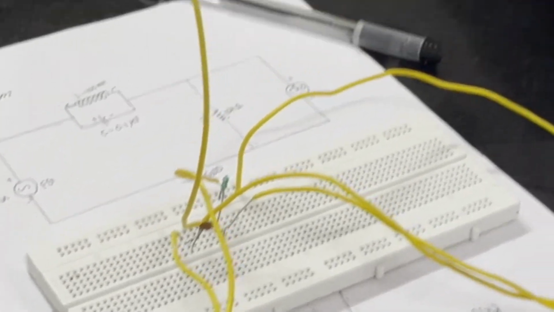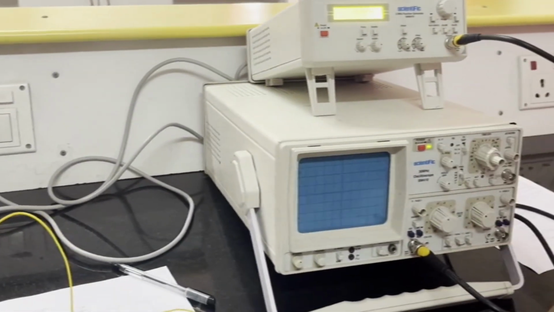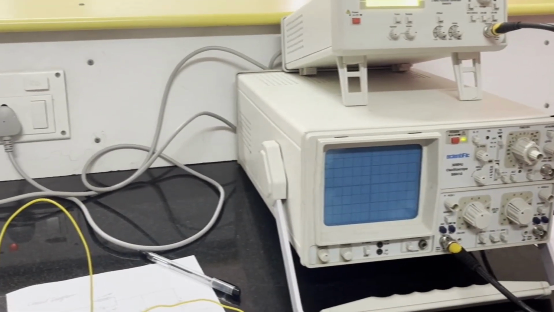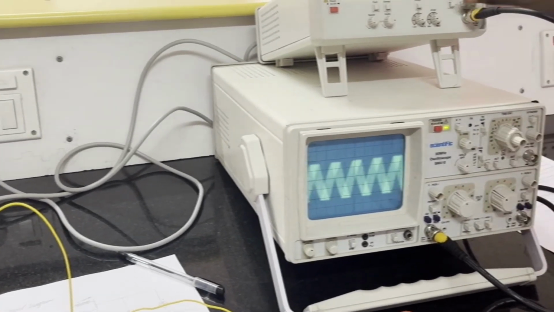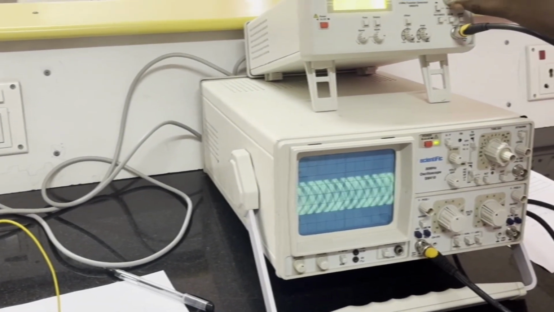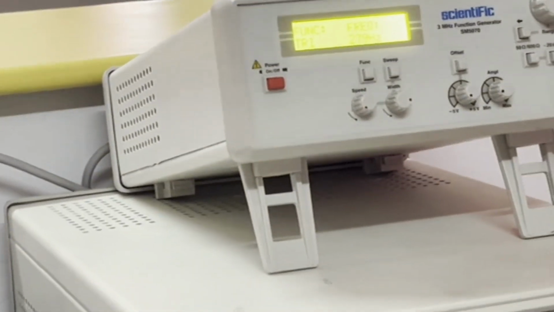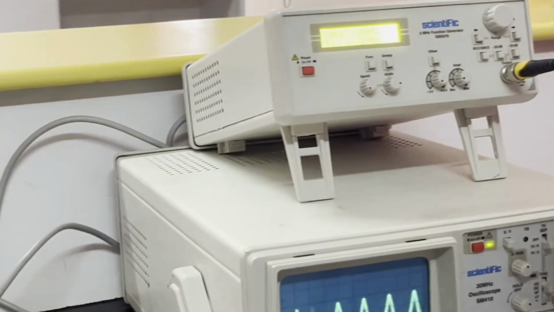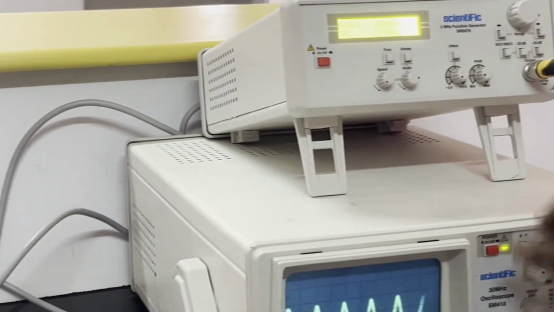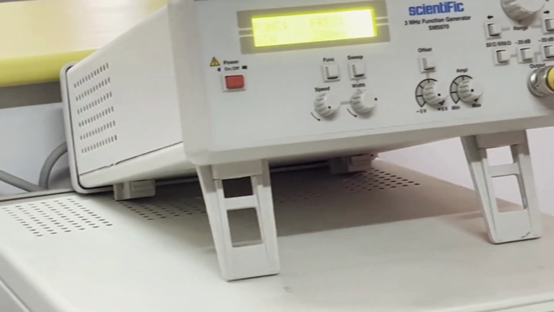After that connection, we have to switch on the AFO and the CRO. See some reading, no? If you arrange for the minimum frequency range, minimum frequency range means we can get the result. We have to change the function also. So if we get the result.